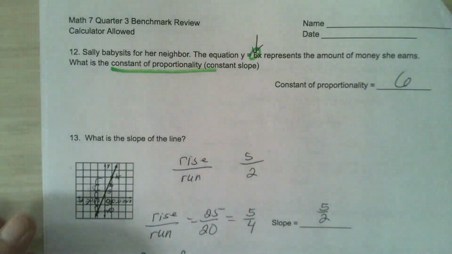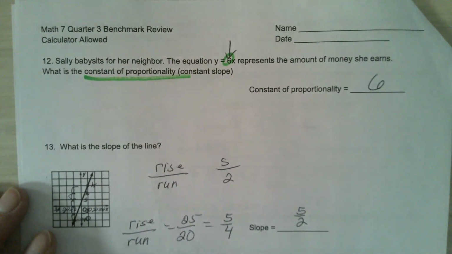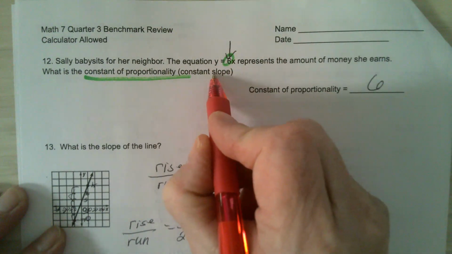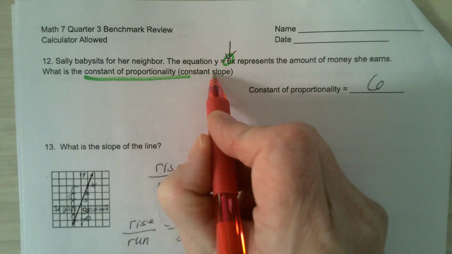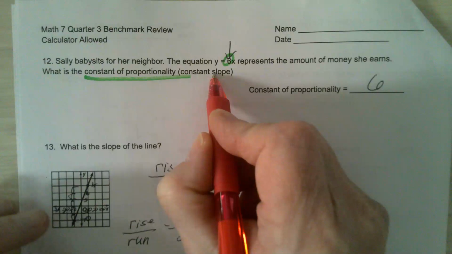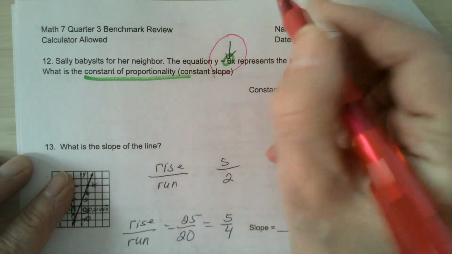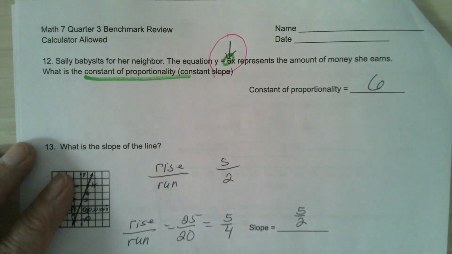Good. Then the constant of proportionality is really easy. When you have it set y equals, it's called y equals mx plus b, a formula you're going to learn next year. But right now you have y equals a number multiplying x.